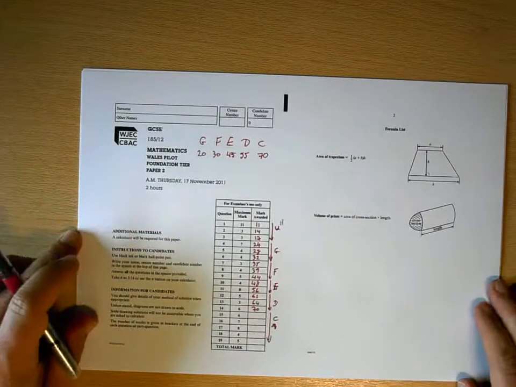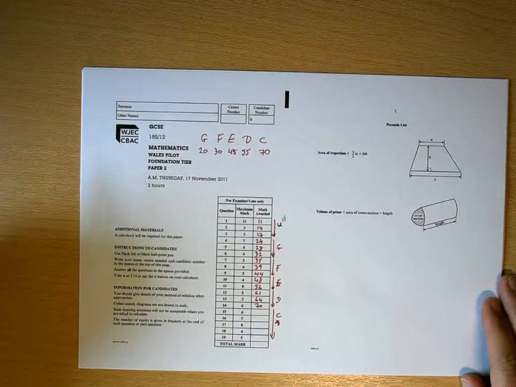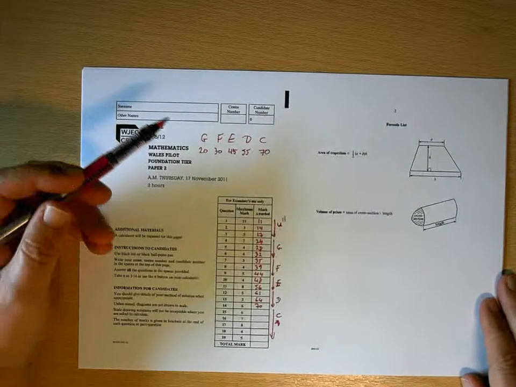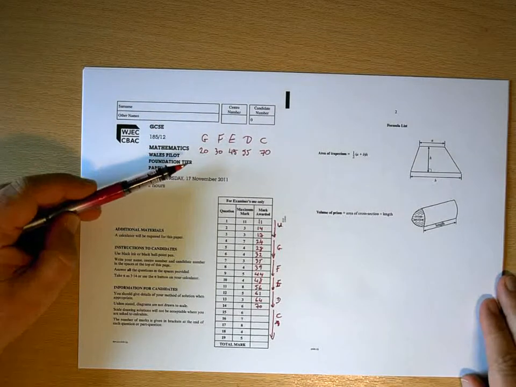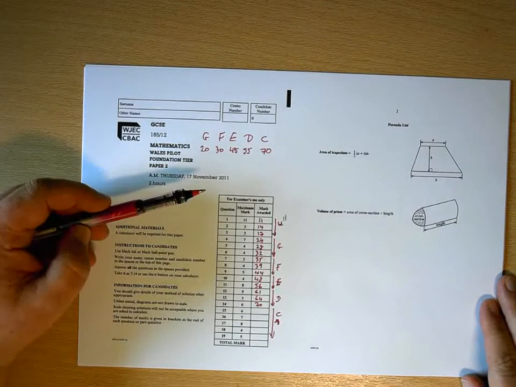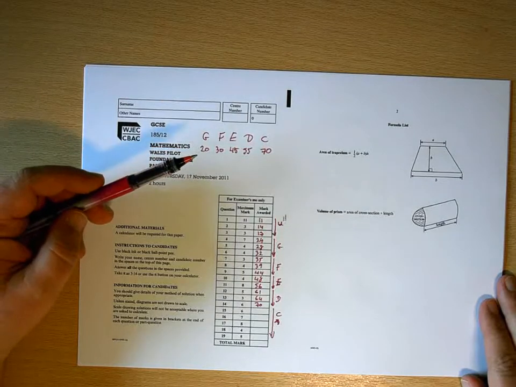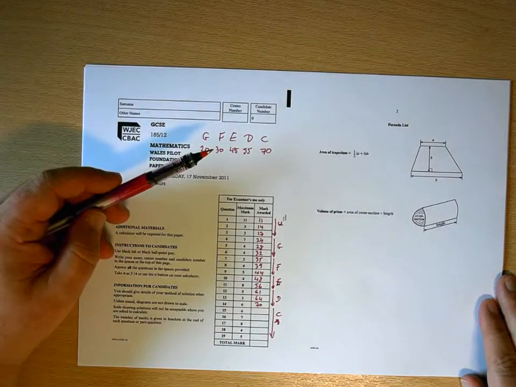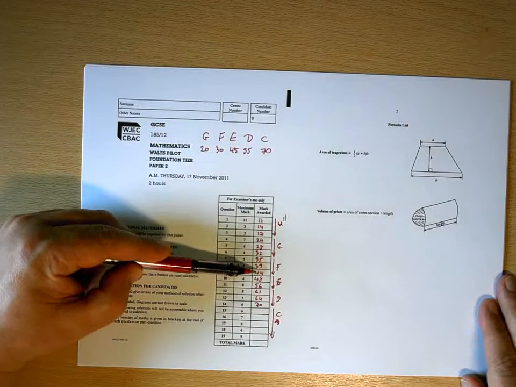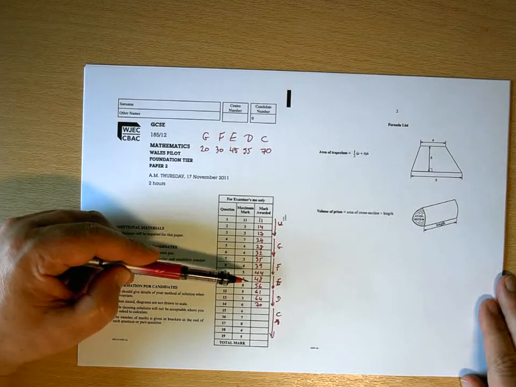Okay, so this is the first homework paper that I've set for you, and to give you some idea as to how you need to perform here, the grade boundaries that we use on a foundation tier paper go like this. So in order to get a grade G, you need to score 20 marks on a paper. Anything up to 30 will give you that G. Once you trigger 30, then you could get an F until you reach 45, then you're in the E zone.